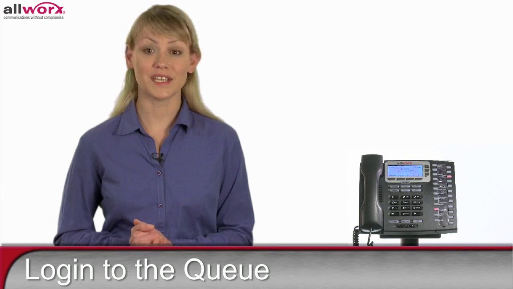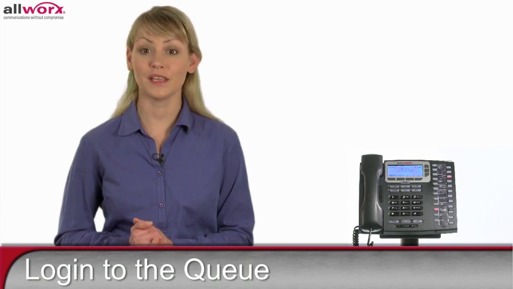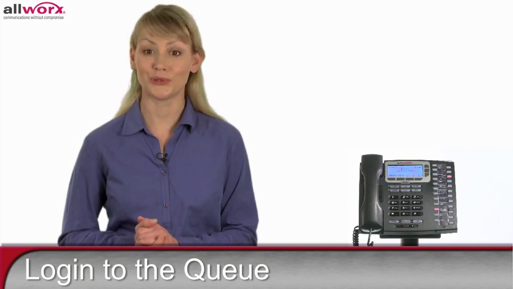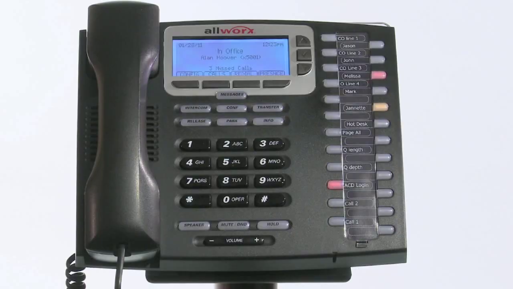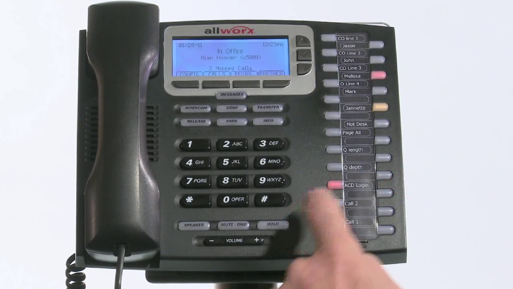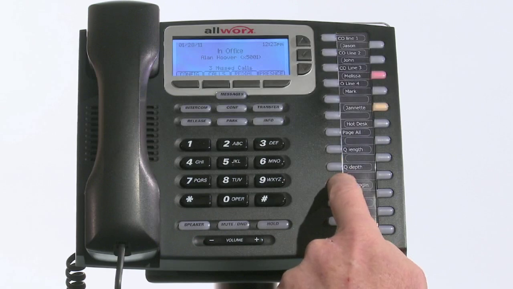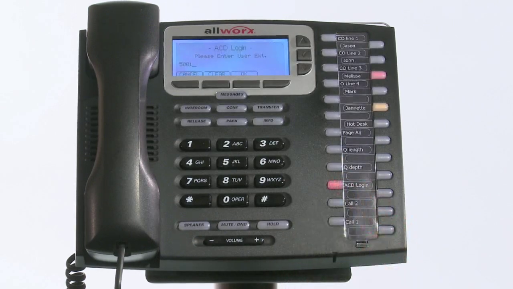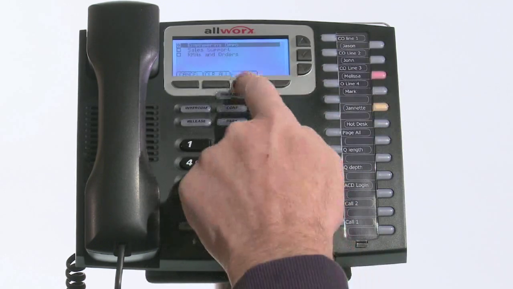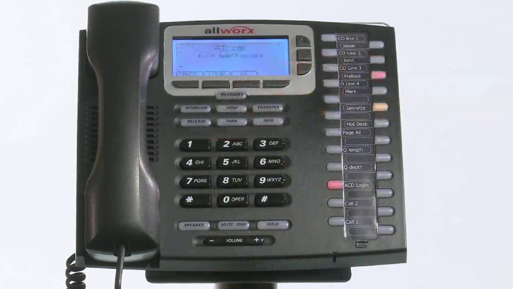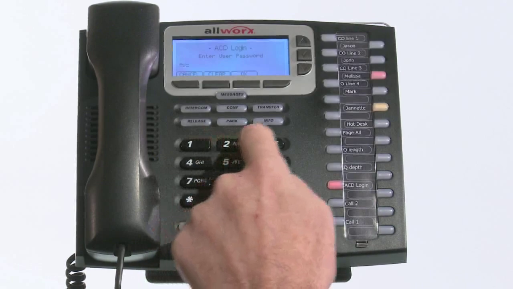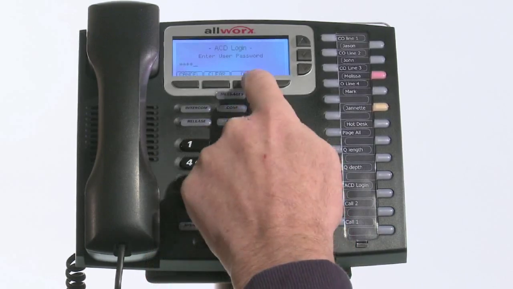The way you log in to answer calls and wrap up after taking a call is the same for each queue. One of the buttons on your AllWorks phone is pre-programmed to be your login key. It will be solid red. Once you find it, press and hold the login key for about 5 seconds. If your user ID is not correct, enter your own extension number. But if it is correct, enter OK. Select the queues you are assigned, then enter your password and select OK again.